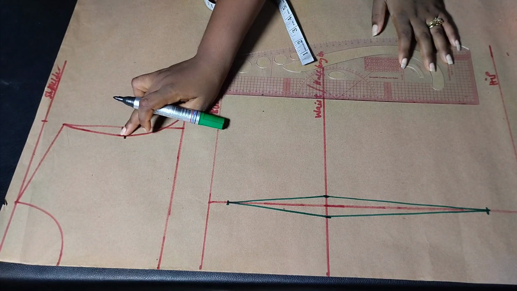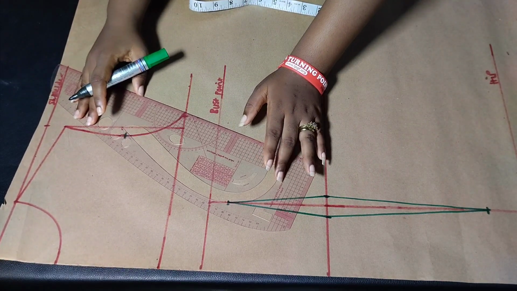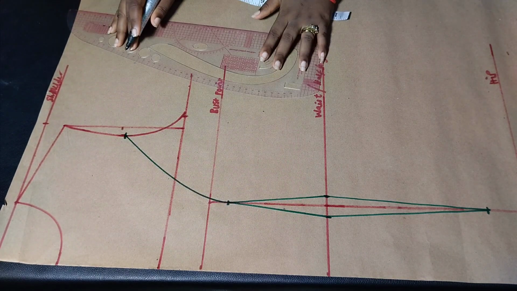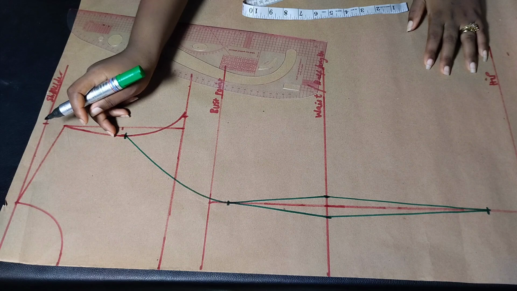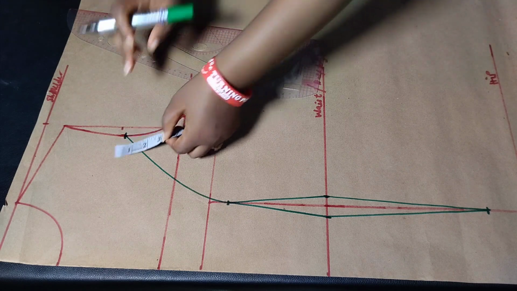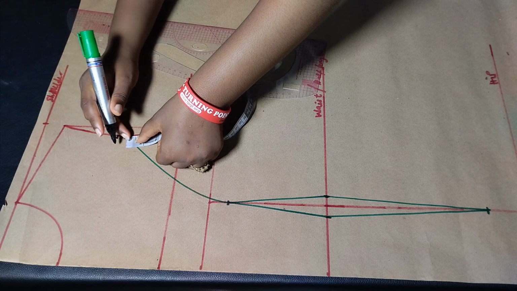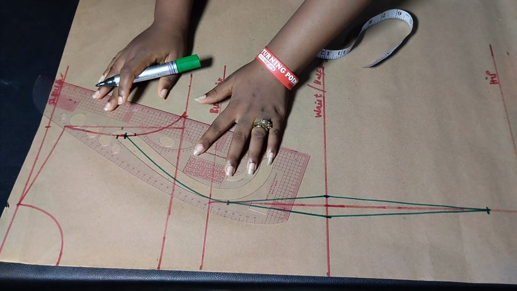Now from the starting point of my dart, with the help of my curved ruler, I am going to be creating my princess curve. Feel free to use your freehand, but I am very terrible at using freehands actually. So now on this line, I am going to be marking 1/2 inch on both sides of this line. This means that I am creating another dart around my armhole area, which will give my bust more room.